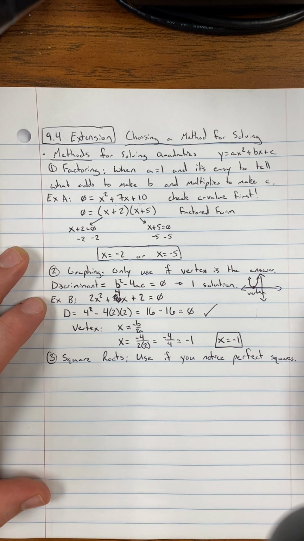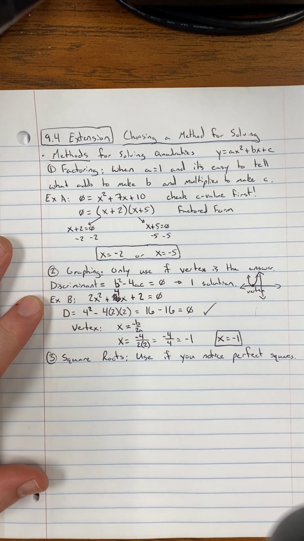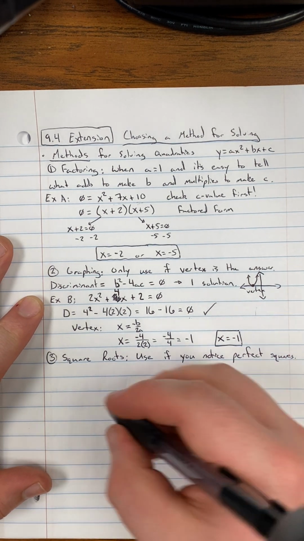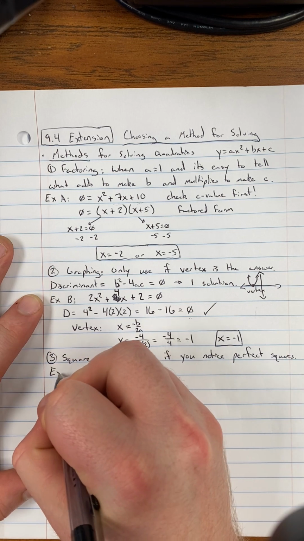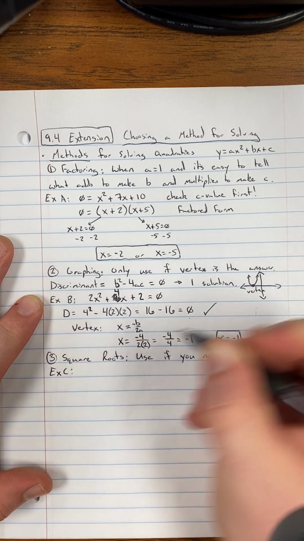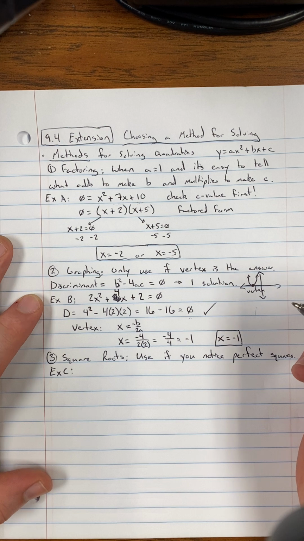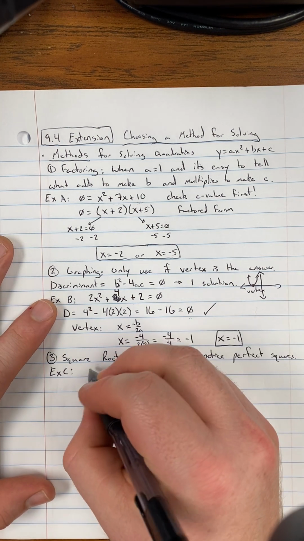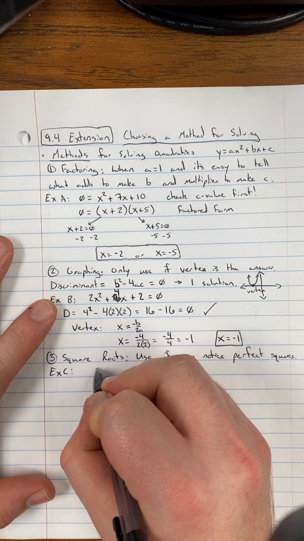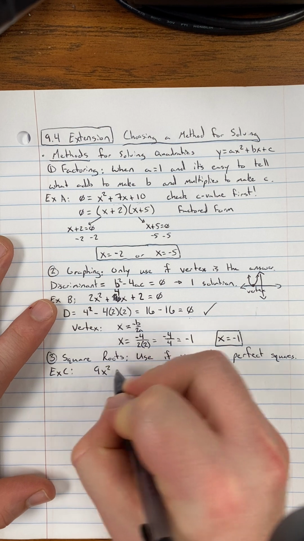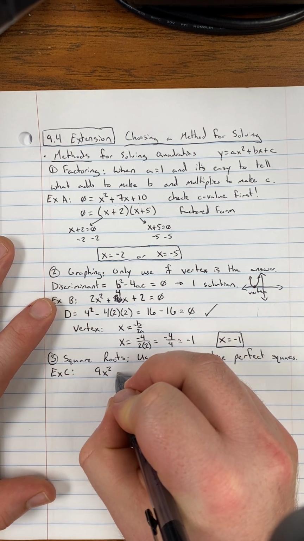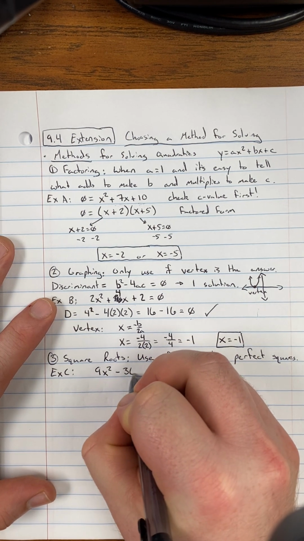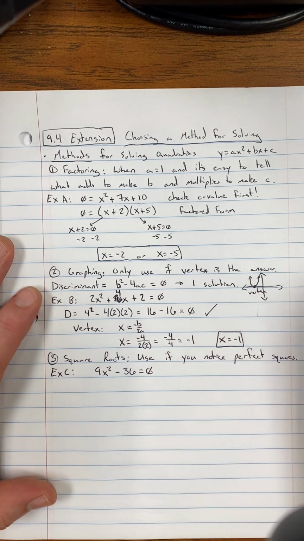Okay, so I think the best thing to do is to just show you an example, right? So example C, let's say we've got something that looks like this. Let's do 9x squared minus 36 equals 0.